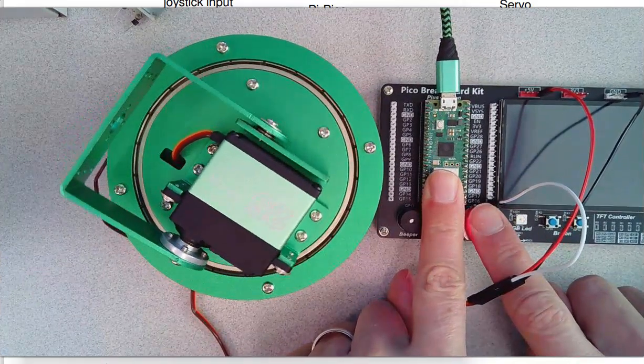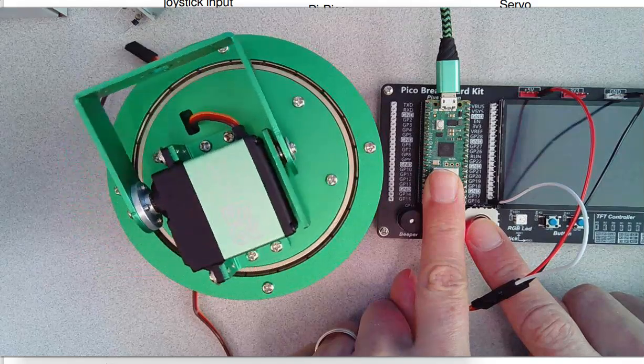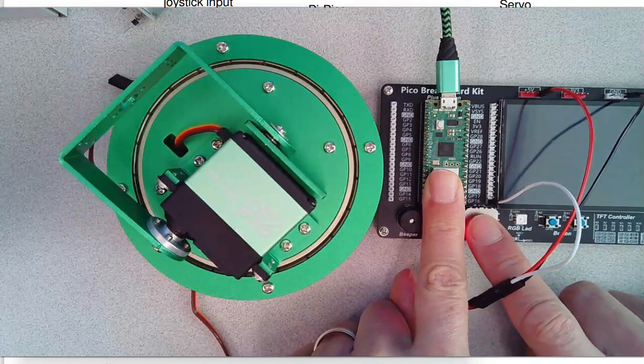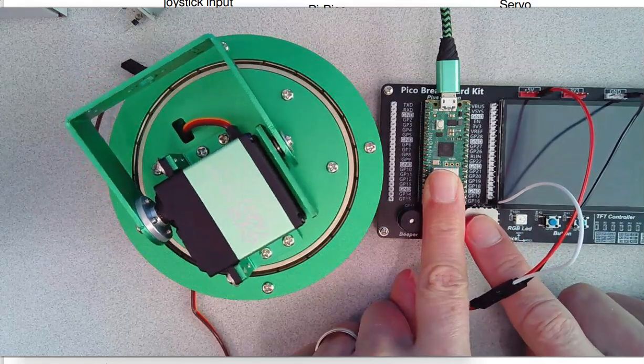Let's make this bigger so you can see it. Kind of a side issue, if you want to play with these motors, we've got 4 of them in stock. They're available to play with.